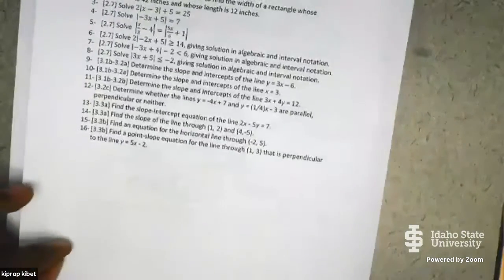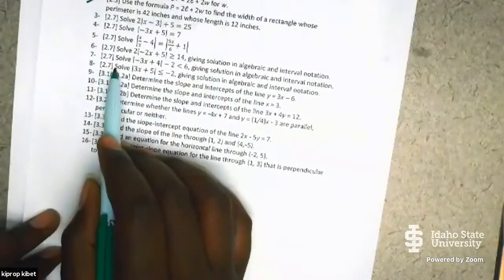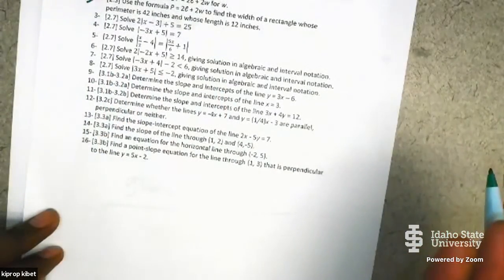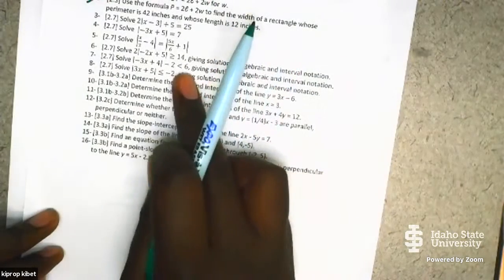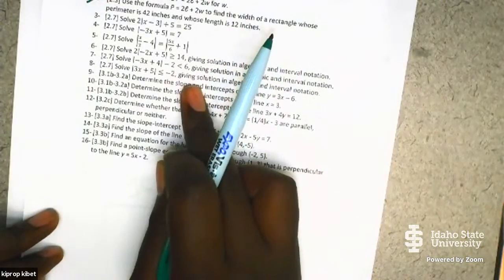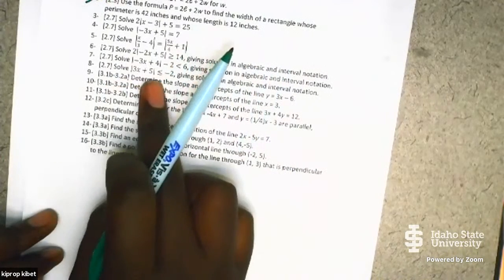That is it. Number 7 is similar to what we've just done. You take this one to the other side, and then if it is less, that one is and. And then again, number 8.